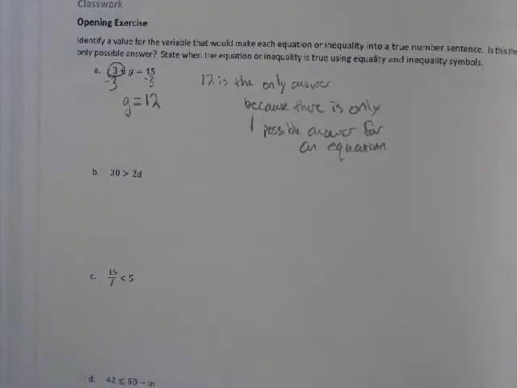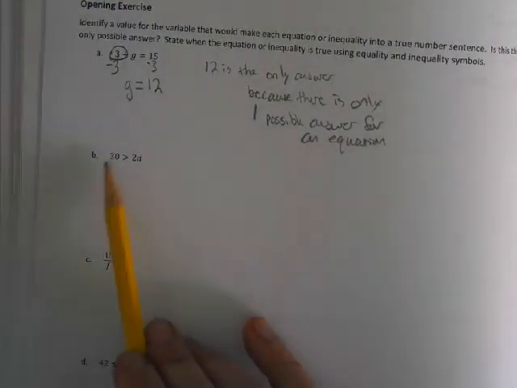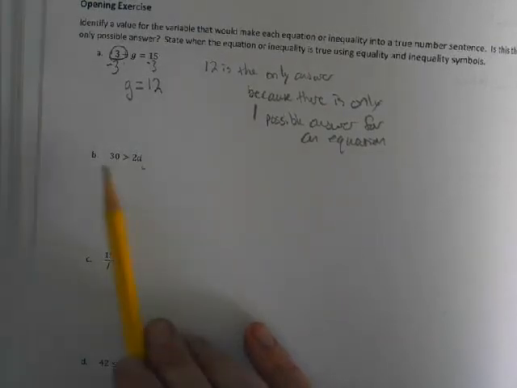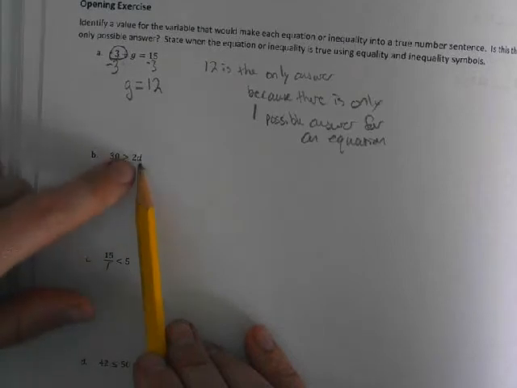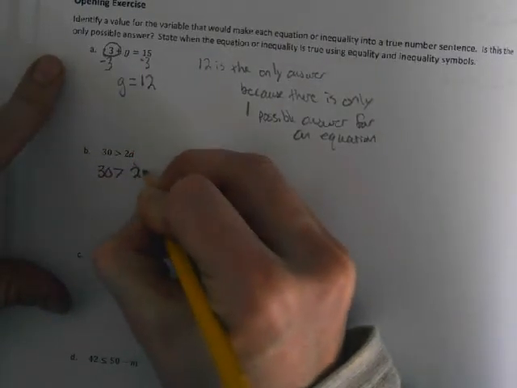So our next one's an inequality, which makes it a little bit trickier because inequalities have multiple options. So this is 30 is greater than 2d. So 30 is greater than 4. So we could say when d is 2, it would be true. 30 is greater than 14, so if d equals 7, because this is actually a 2 times d. So this is saying that 30 is greater than 2 times d.